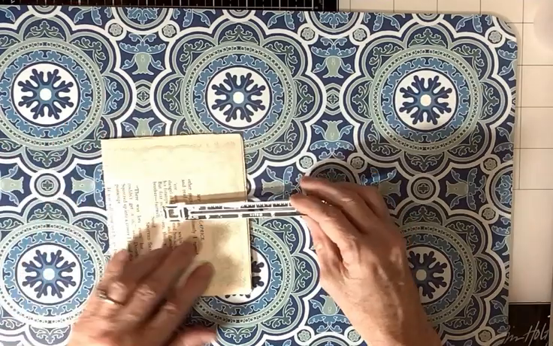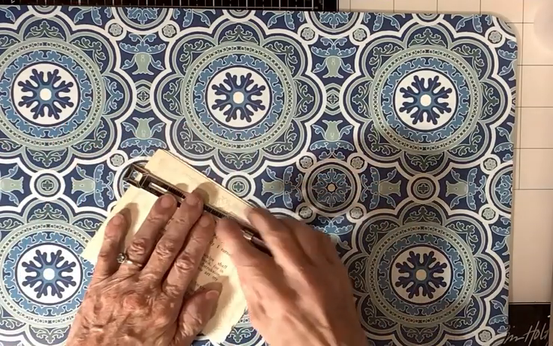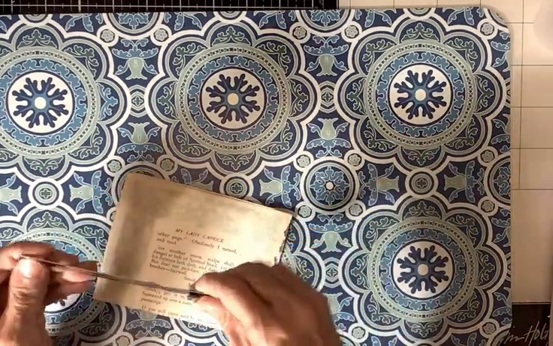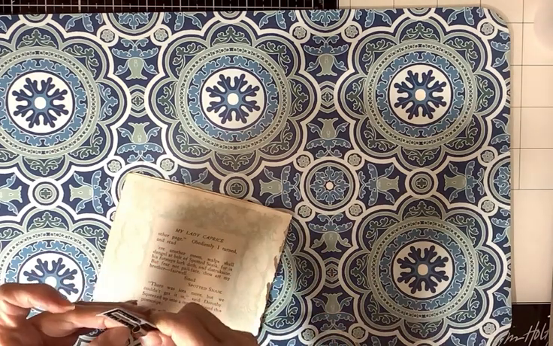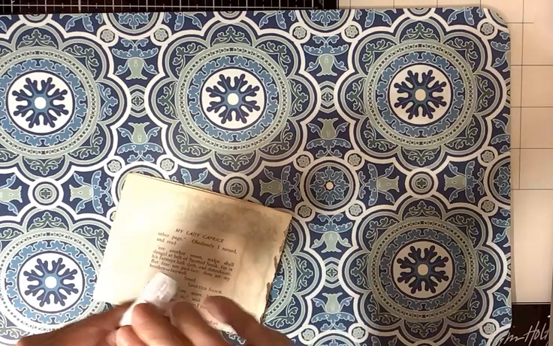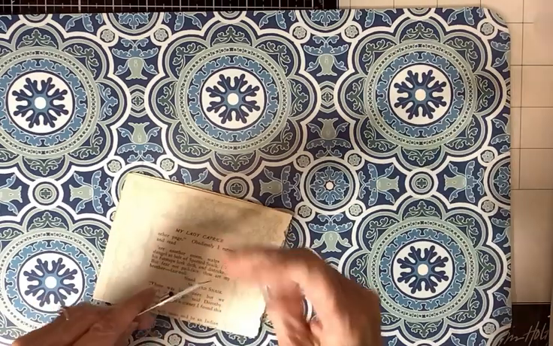I know a lot of people don't really measure, but I do. Well, not always. I don't always measure. I can't say that. Oh, this is taped. I had it taped for a reason. I just forgot that I had taped it. Sorry about that.